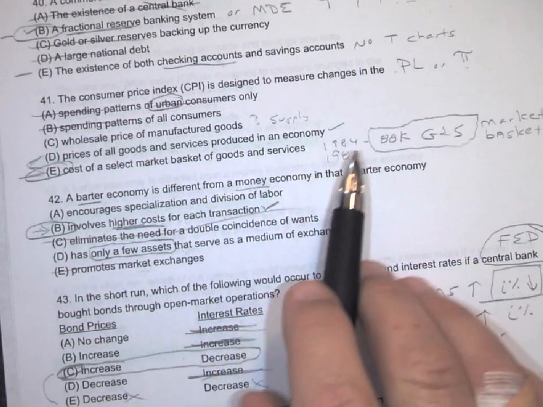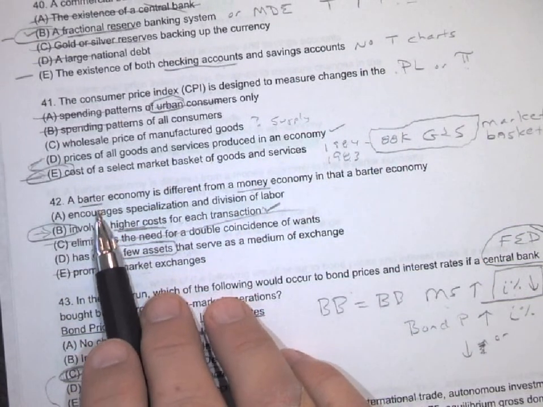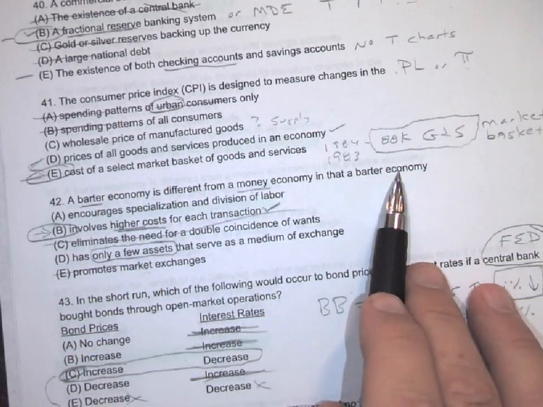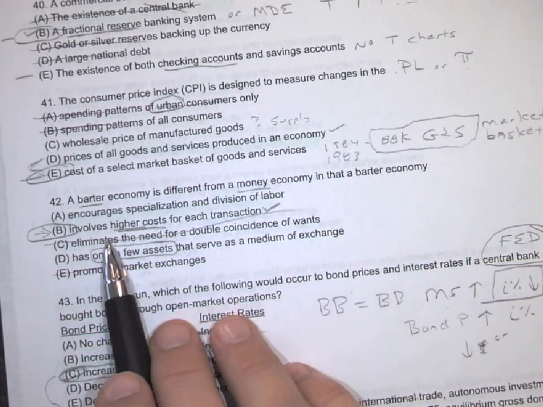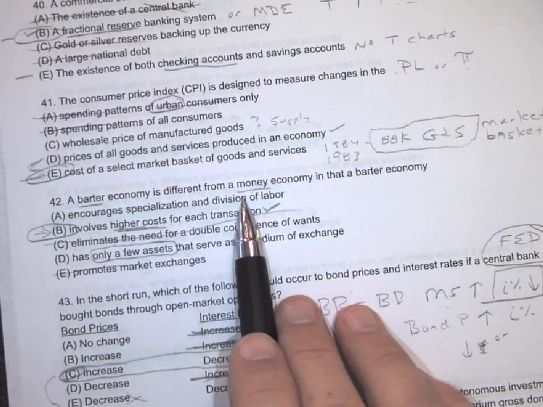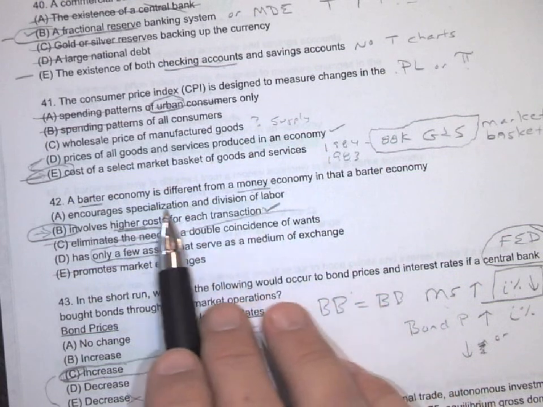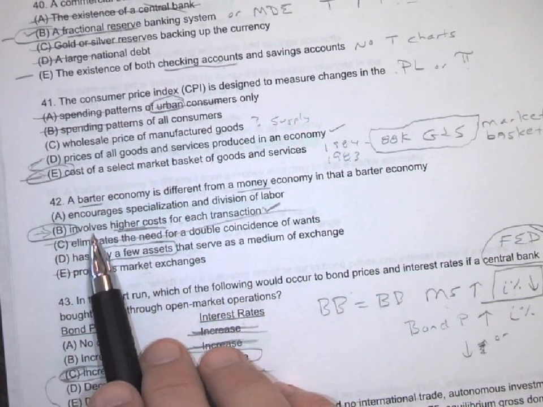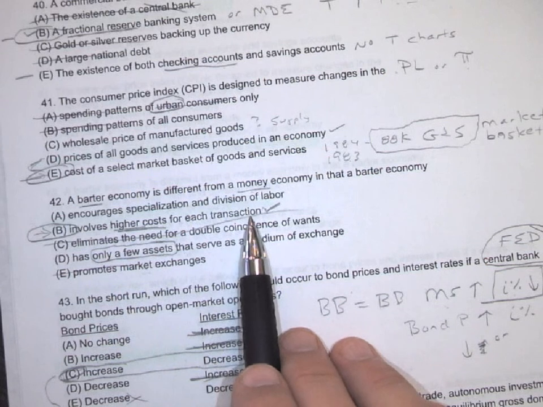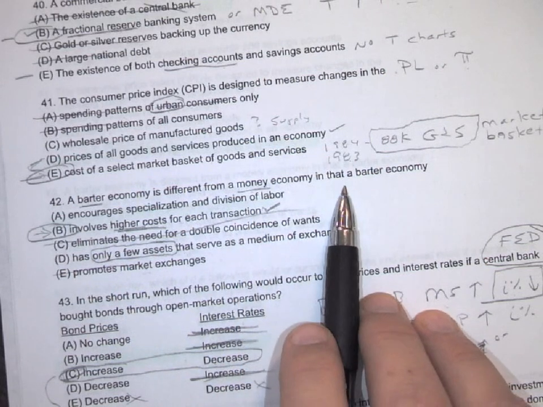All right, so now a barter economy is different than a money economy, in that a barter economy does what? Encourages specialization and division of labor. Yeah, kind of, but that's not what it's really asking about. Involves higher costs for each transaction. Remember a barter economy. If you want to trade a car for a haircut, that doesn't make sense, does it? Wouldn't you have to take off a piece of the car and sell it?